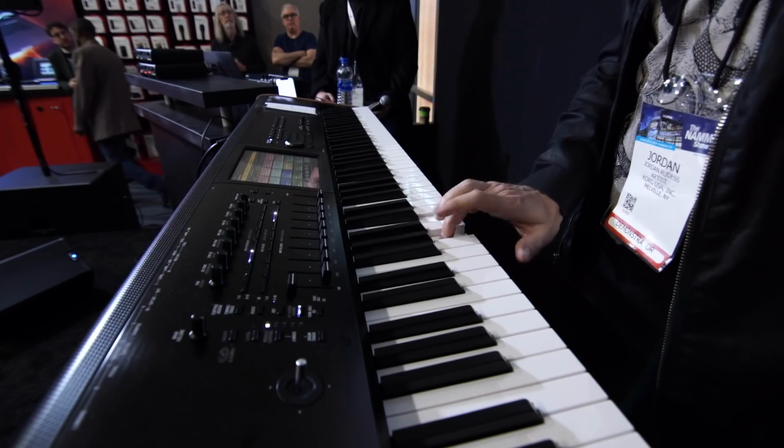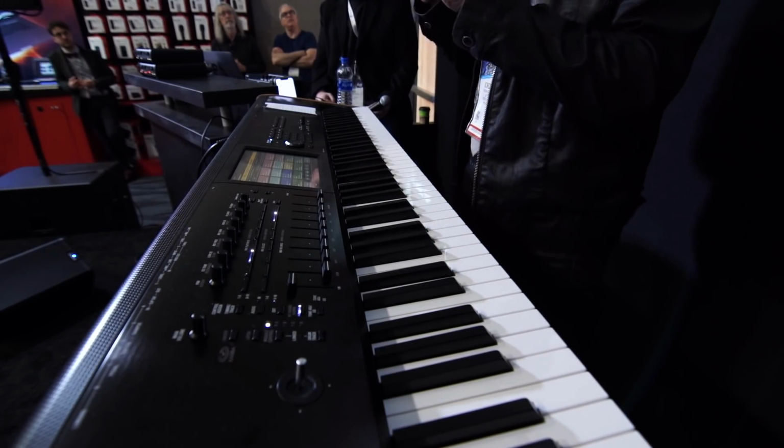So I'll just play one of the sounds I created that I was inspired to do. You can do all different kinds of splits and layers, and this one's pretty cool because it features very large bass. It was built around the new clavinet sound.